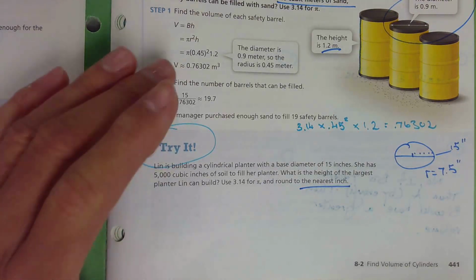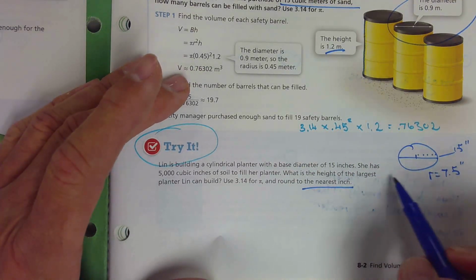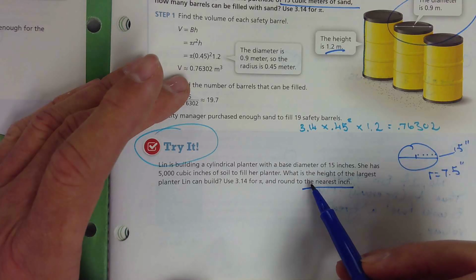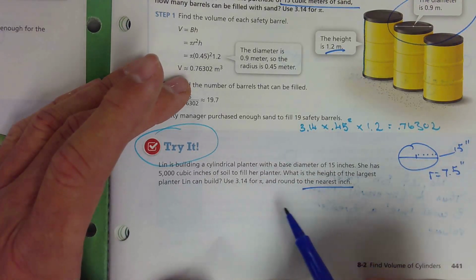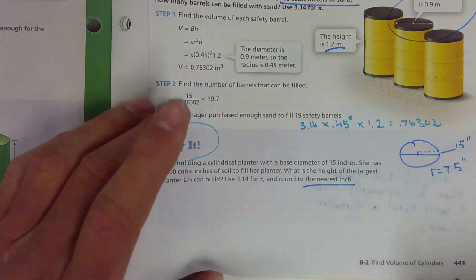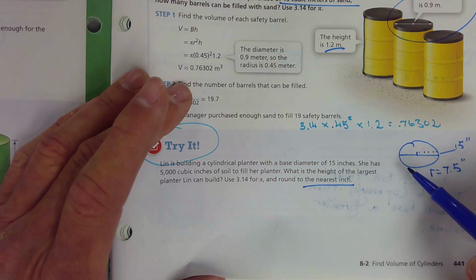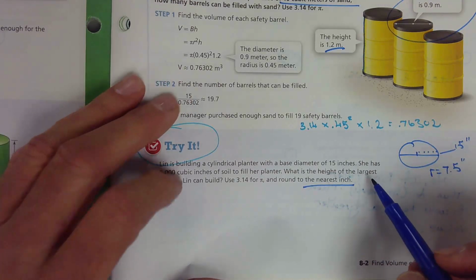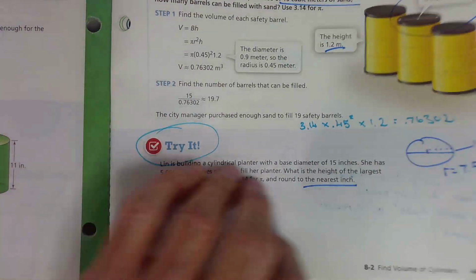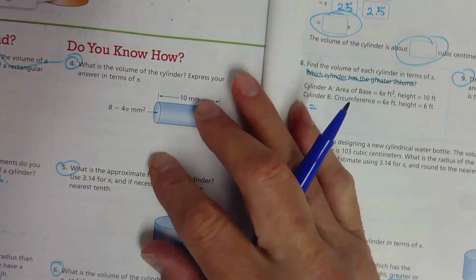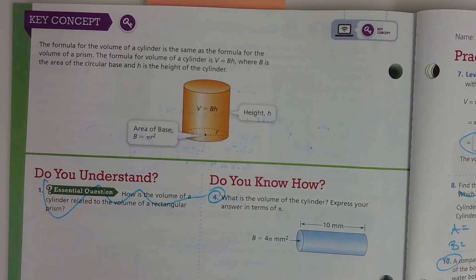All right. So they give you the diameter. From there, you can get the radius. And you have 5,000 you can fill. So you're going to have to try to figure out how many she can build. What's the height of the largest planter she can build, actually? All right. Scratch out number 1. I'm not worried about that. This is on page 442.